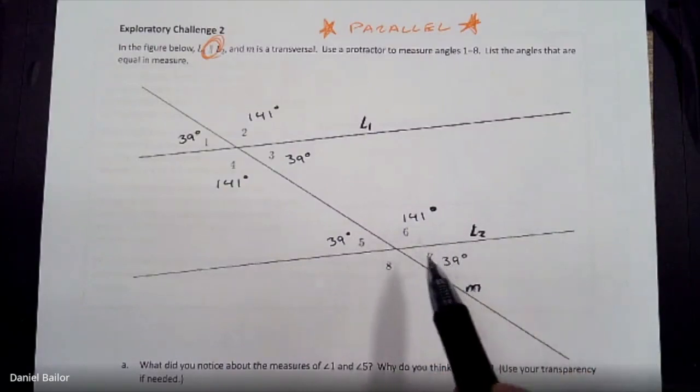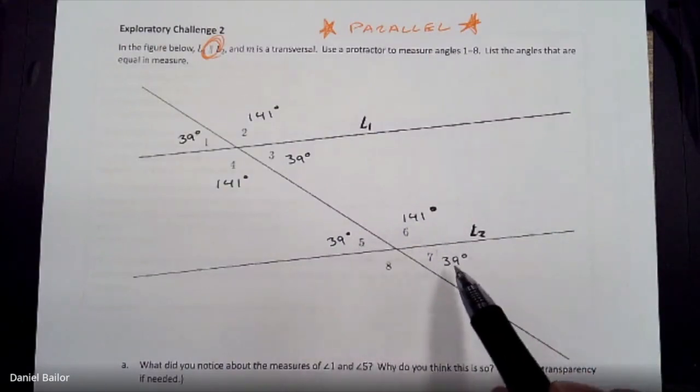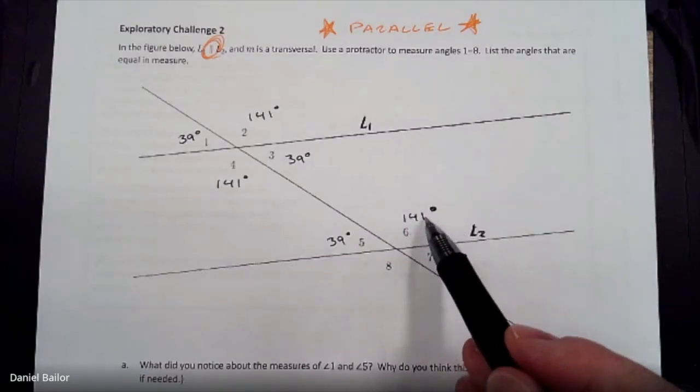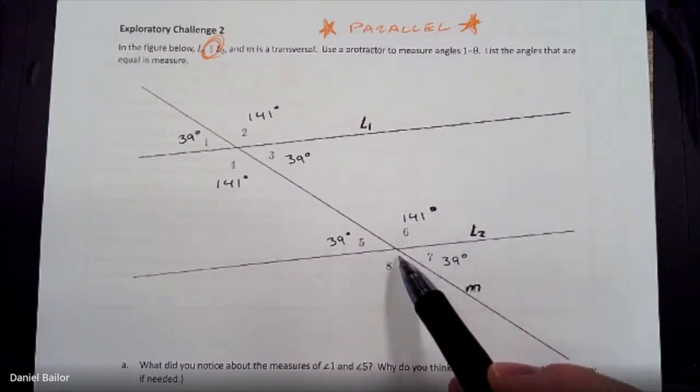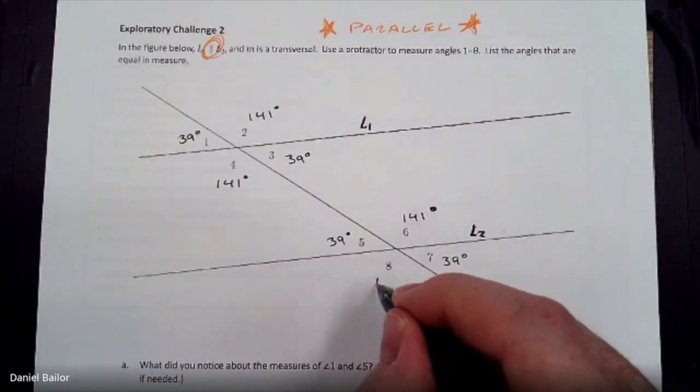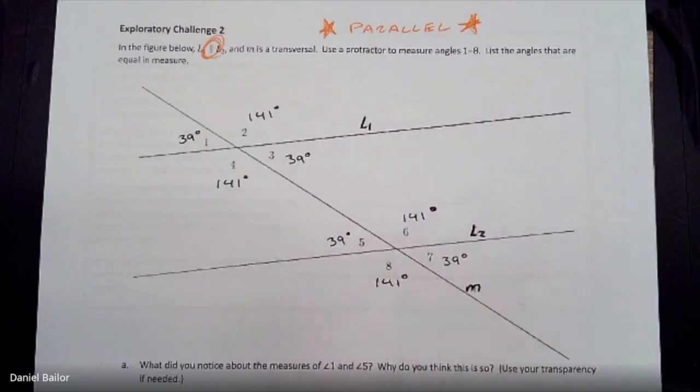So now you know 5 is 39, 7 is a vertical angle, so that's 39, 6 is 141, and you know 8 is a vertical angle, so 8 also has to be 141 degrees.